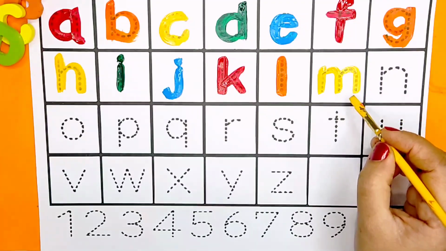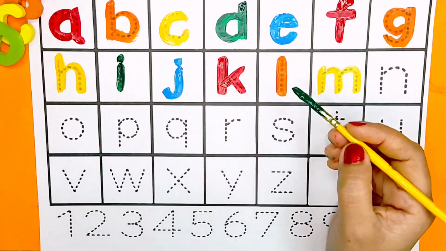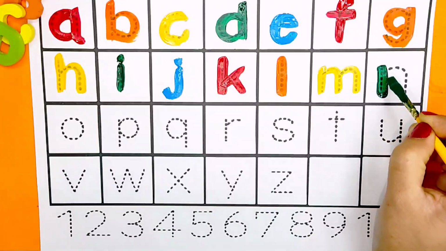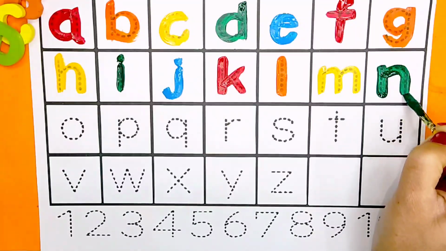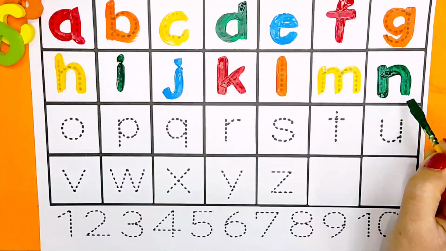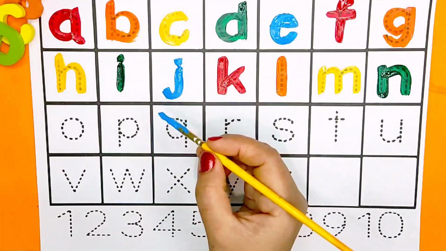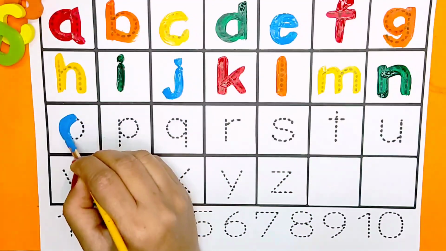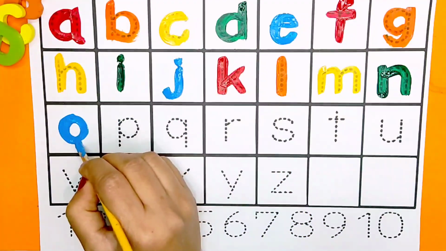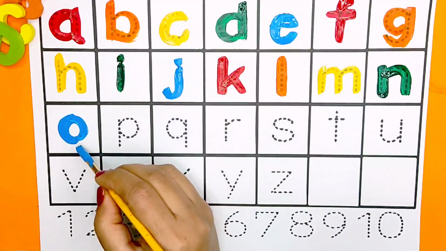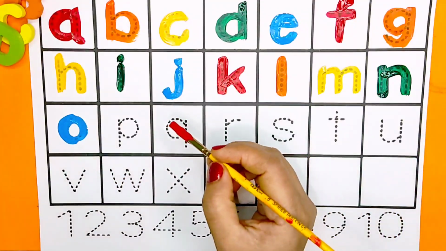M for mango, dark green color. N for nose, sky blue color. O for orange, red color.